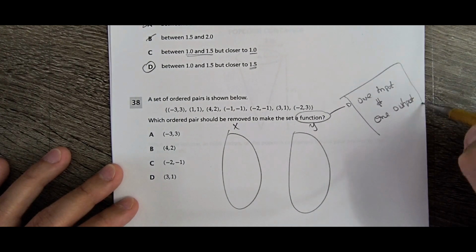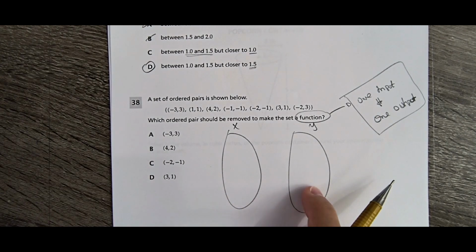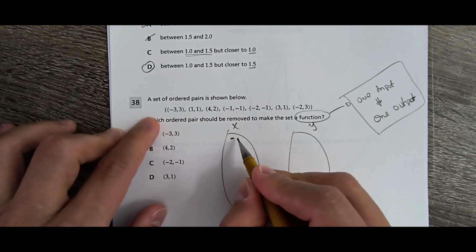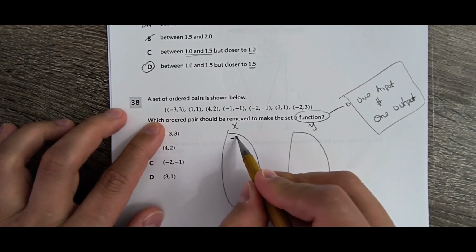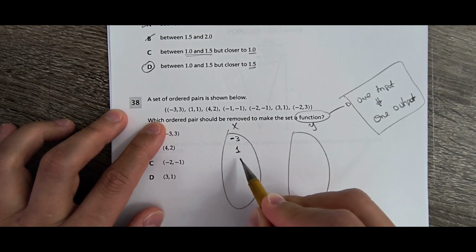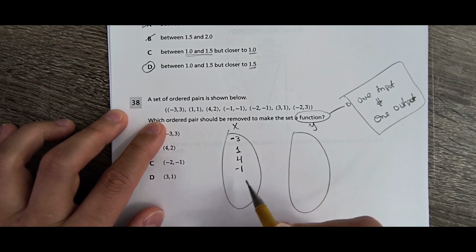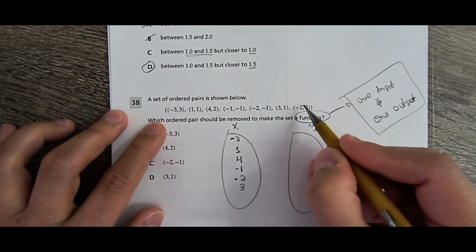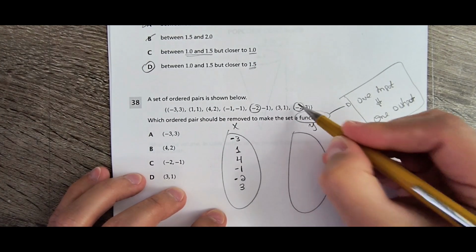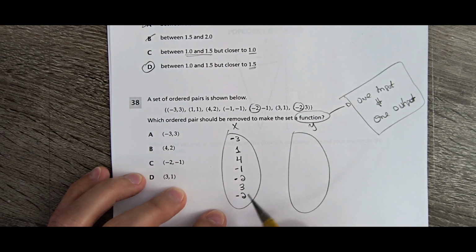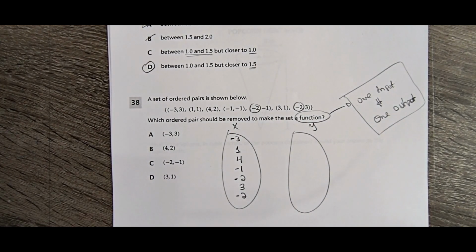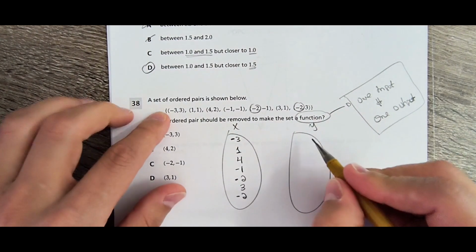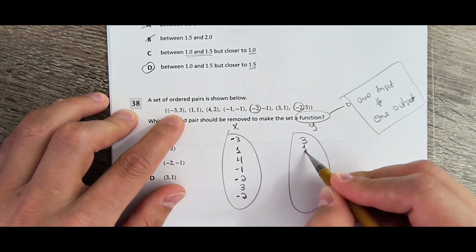So this is my X value, this is my Y value. I'm going to write -3, 1, 4, -1, -2, 3. Remember, you don't write repetitions here, but then I have another -2. We do write repetitions here. So we wrote it down. And then on the other side, we have the other values: 3, 1, 2, -1, -1 again, 1, and 3.